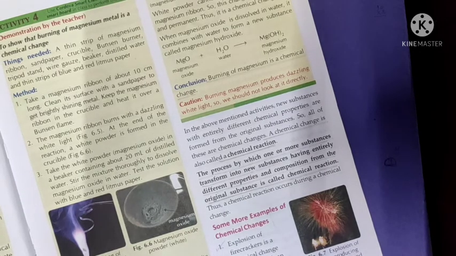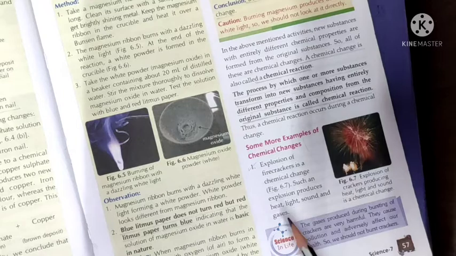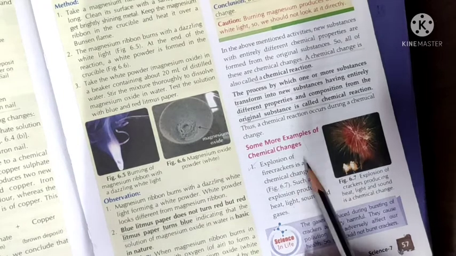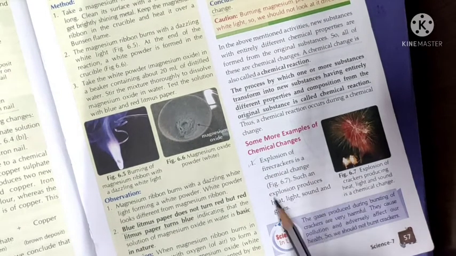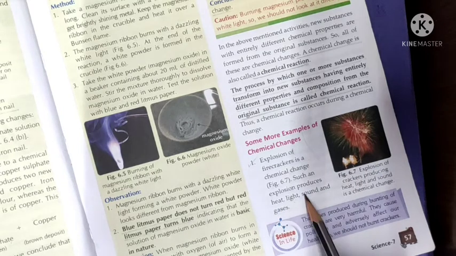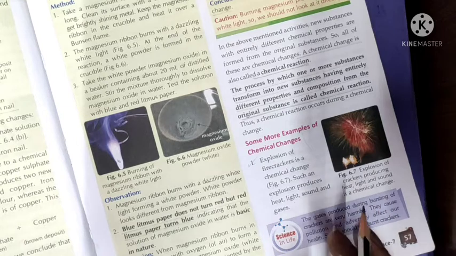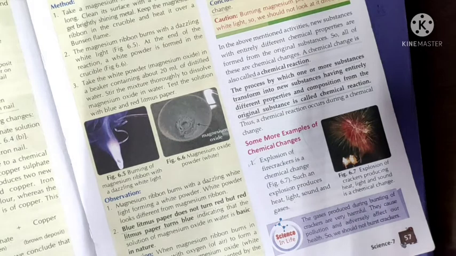Now we will discuss some more examples of chemical reactions, chemical changes also. That is explosion of firecrackers, है ना. जब हम फायर क्रैकर्स बर्न करते हैं क्या होता है, हीट भी प्रोड्यूस होती है, लाइट भी होती है, साउंड भी होती है एंड हार्मफुल गैसेस भी होती हैं. दैट इज व्हाई इट इज अ परफेक्ट एग्जांपल ऑफ केमिकल चेंजेस.